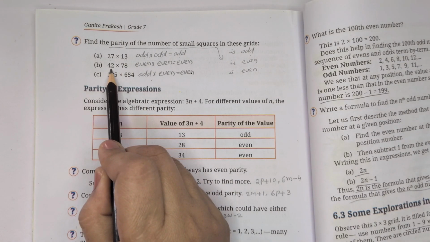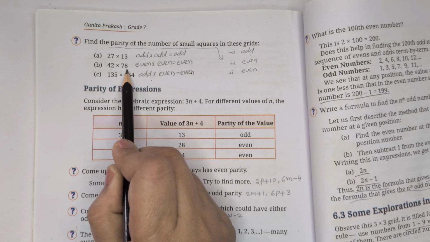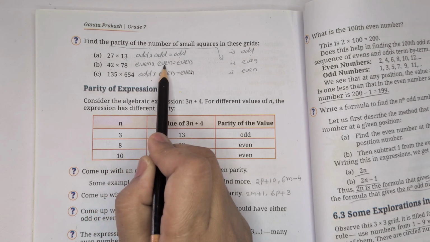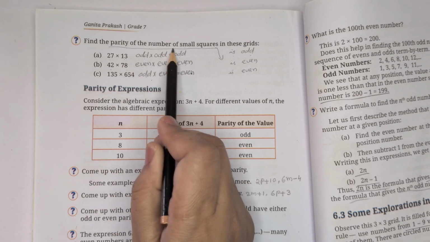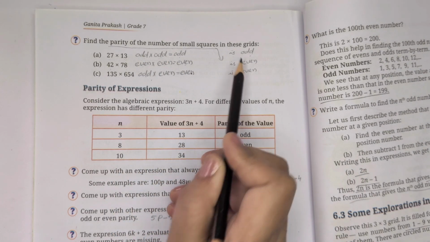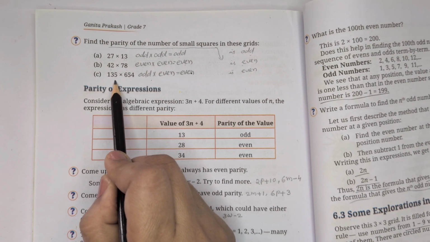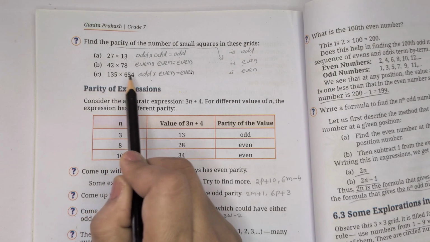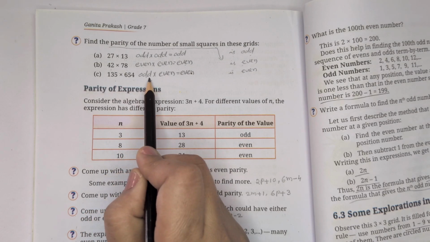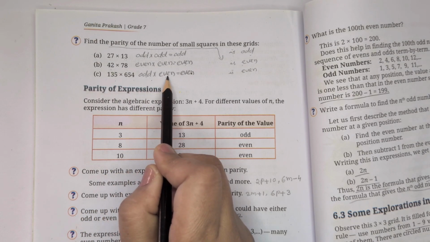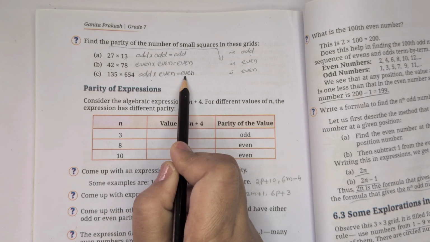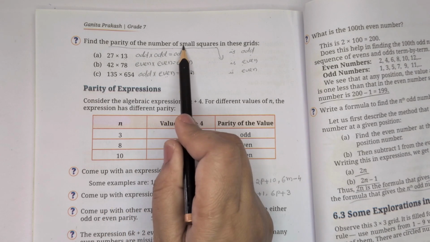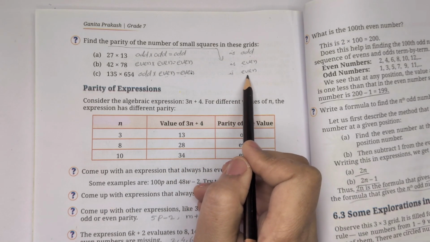Next, the first number is 42, that means an even number. 78 is also an even number. So even number into even number, the result will be an even number. The parity of the number of small squares is even. Third one, 135: one number is odd, the other one is even. Odd into even. At least one number is even, so the product will be even. So there also we can write the parity of the number of small squares is even.